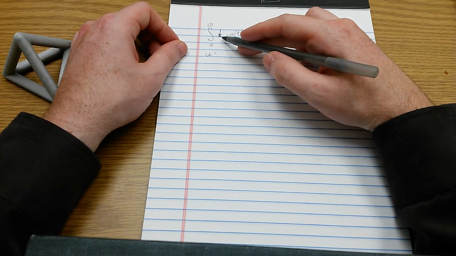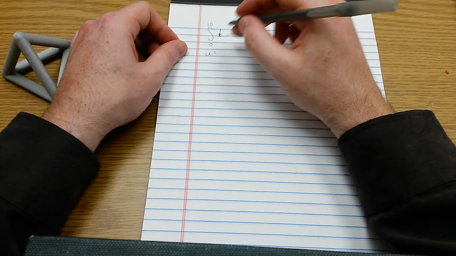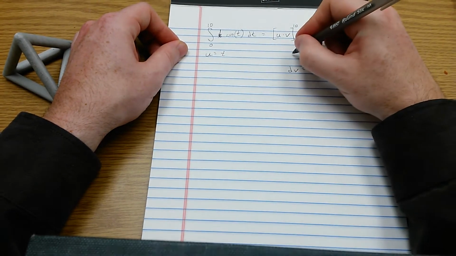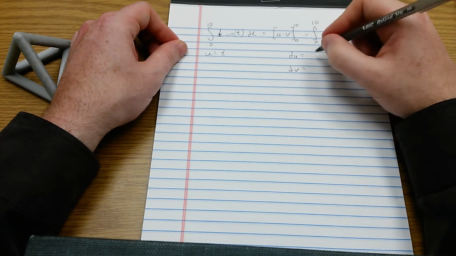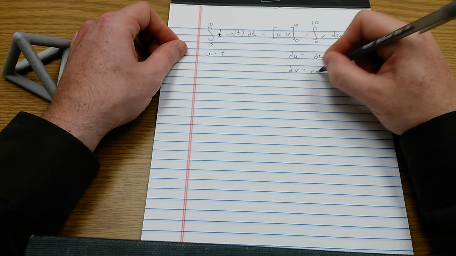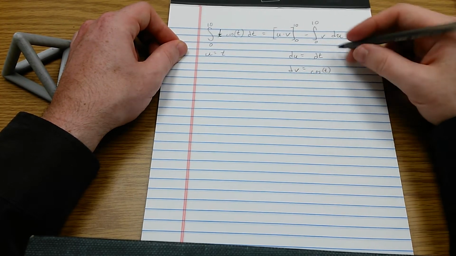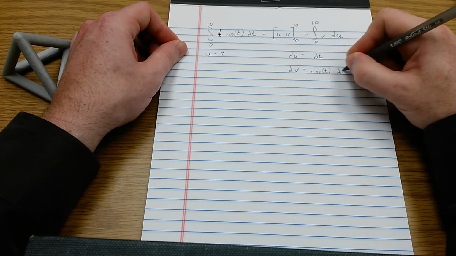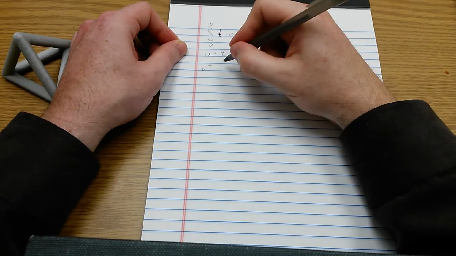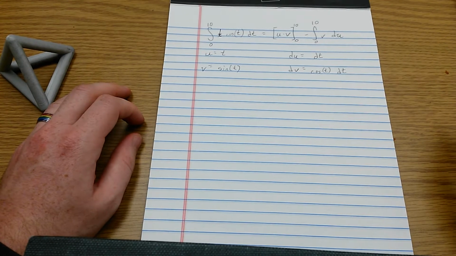Because I know the differential of t is just going to be 1 dt, I'll say that u is just equal to t. My differential du will be equal to dt. That forces me to conclude that my dv is cosine of t dt. And what is the antiderivative of cosine? Why, that is just the sine function.